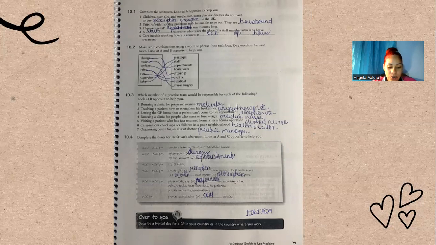Make word combinations using a word or phrase from the book. One word can be used twice. Look at A and B opposite to help you. Change rotas. Make appointments. Call from home. Refer a patient. Run a clinic. Supervise staff. Take messages.